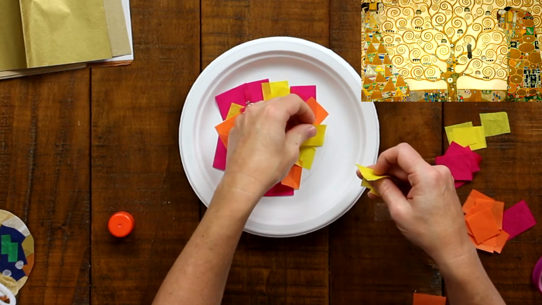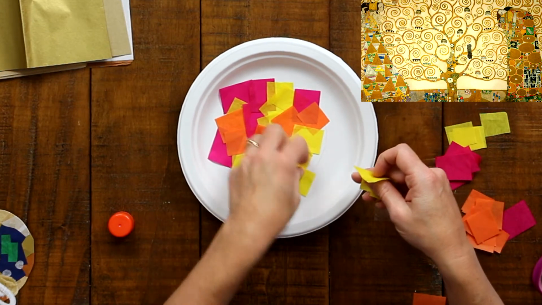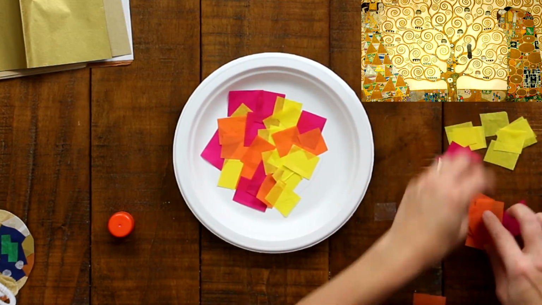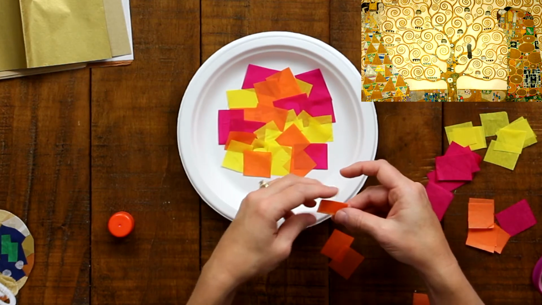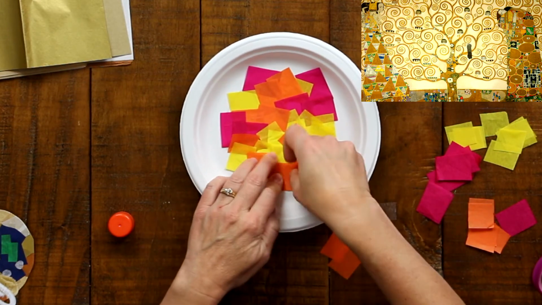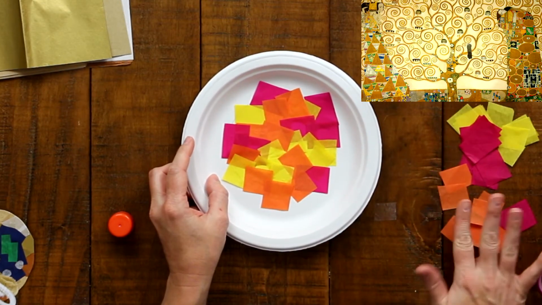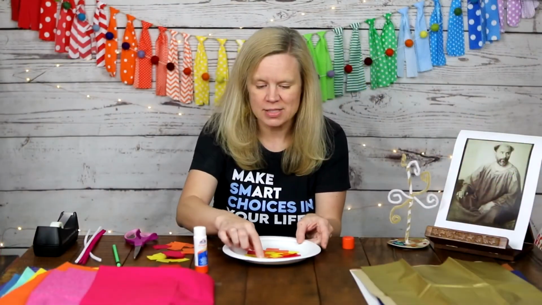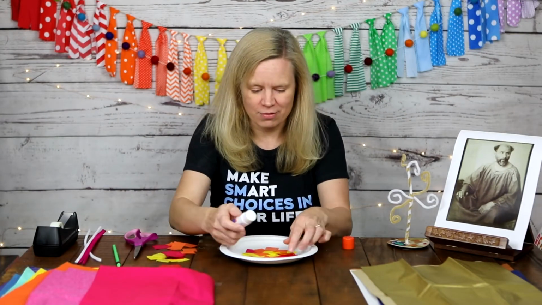All right, and you know what? You saw that one just wrinkled up a little bit. That's okay. Guess what? You just added texture to your project, right? All right, I think I need some orange over here on the edge of the circle. And there we go. You can see that I completely overlapped the circle. That's okay, because that means when I cut it out, my color will go clear to the edge of my circle.